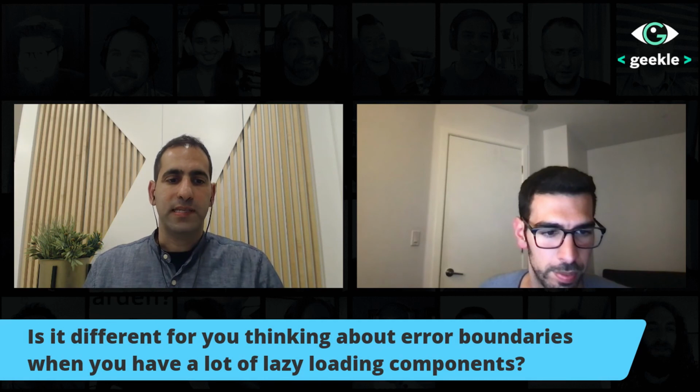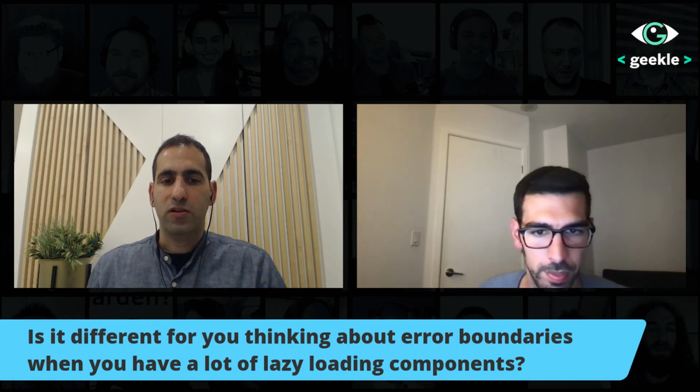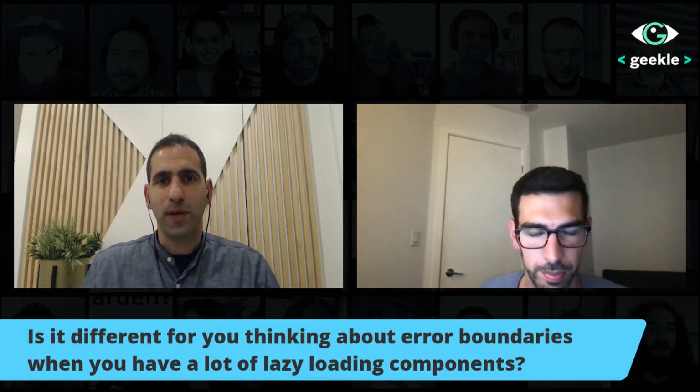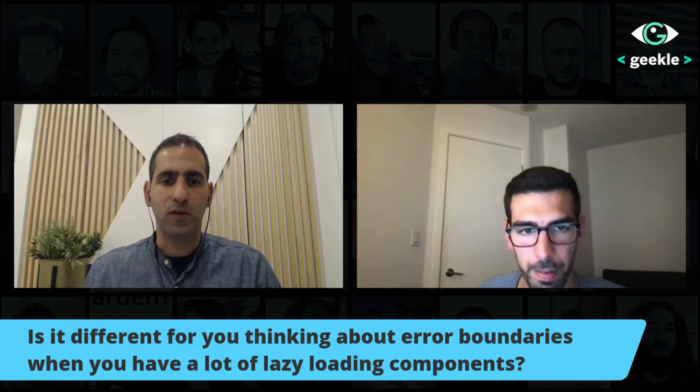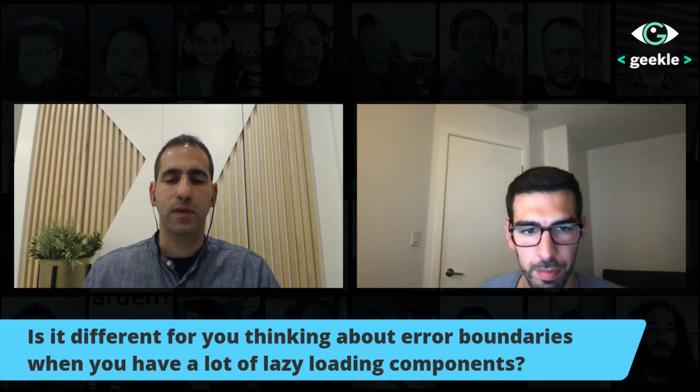So yeah. Is it different for you thinking about error boundaries when you have a lot of lazy loading components? Since you have the fallback of the suspense, right, which is similar. So how do you combine both of them?